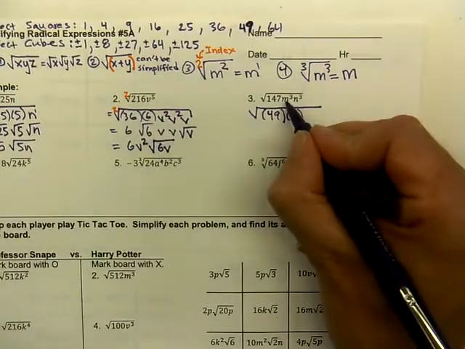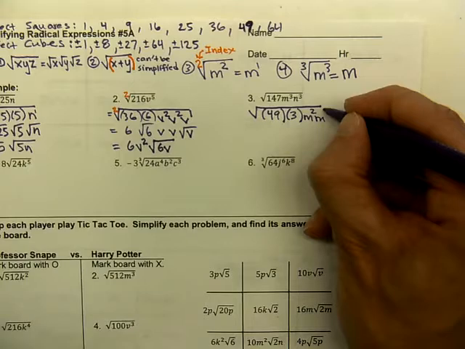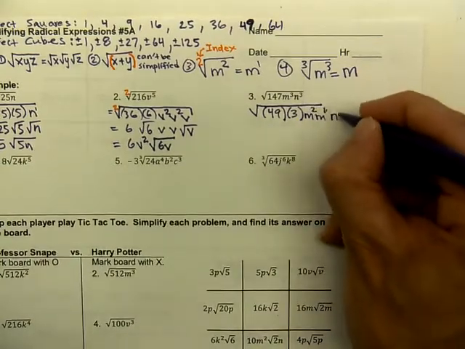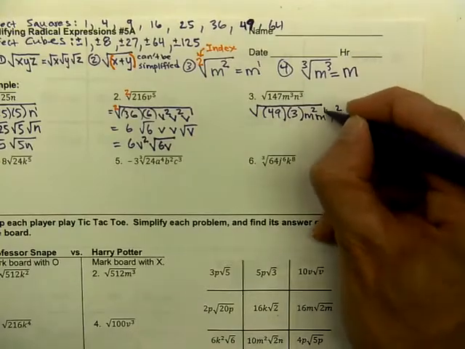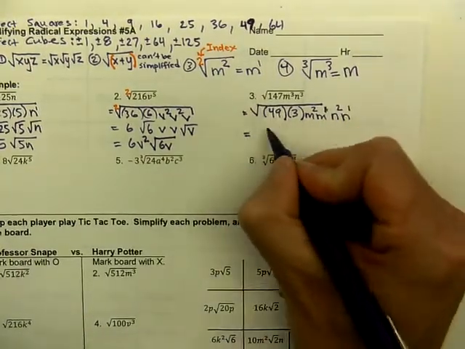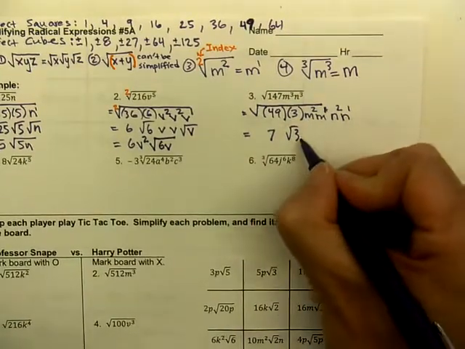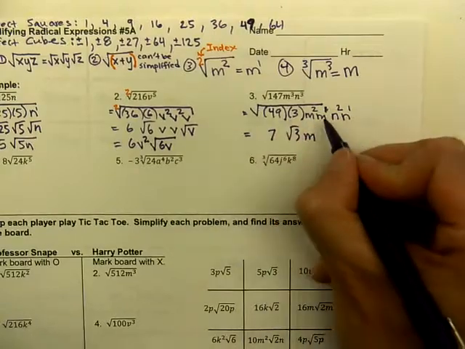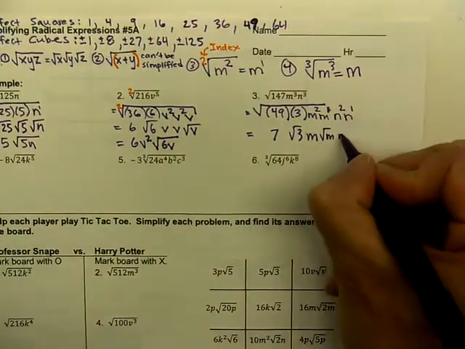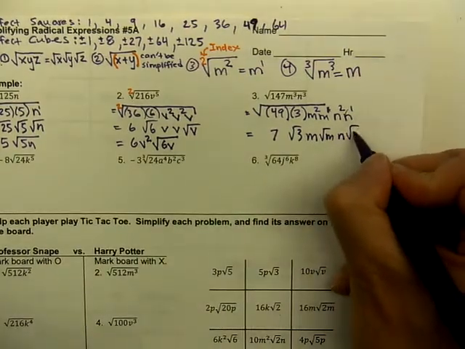Okay, here we have m cubed, so let's rewrite that as m squared times m to the power of 1. So those are my 3 powers of m. Similarly, n squared times n to the first. Okay, let's take the square root of each of those. So we get square root of 49 is 7, square root of 3 is root 3, square root of m squared is m, square root of m to the first power is root m, square root of n squared is n, and square root of n to the first power is root n.